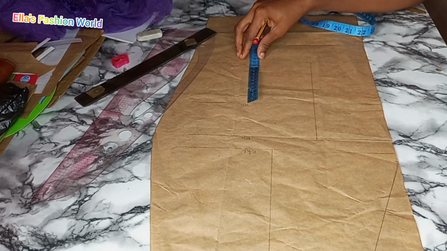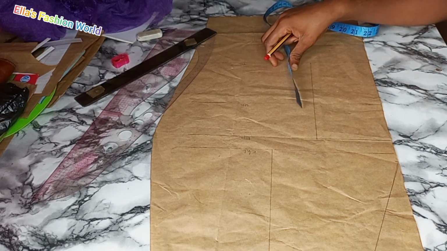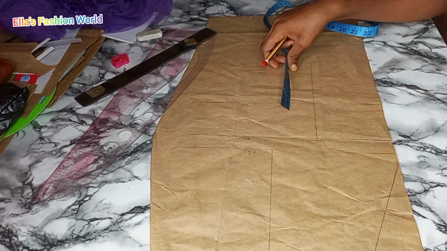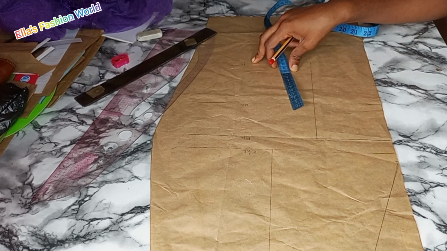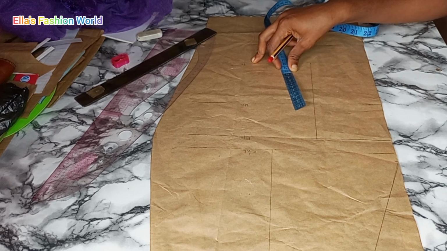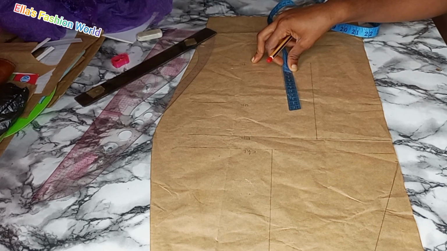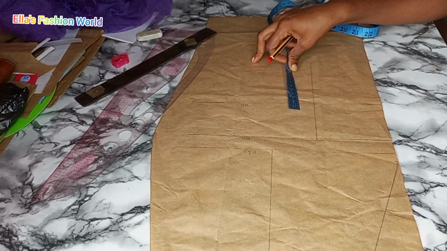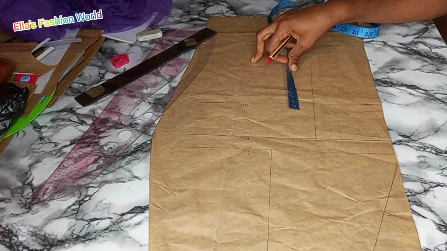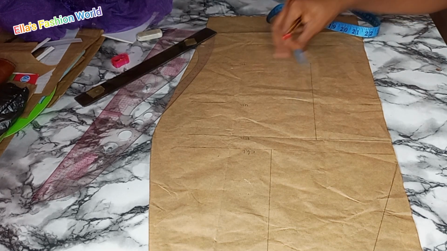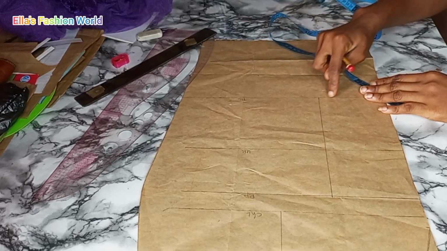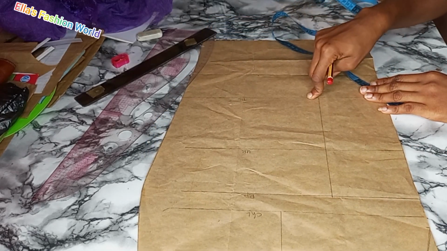Then what next we're going to do, you mark in your dart legs, which is for you getting your cup. Every bust size with its own cup. Okay, so likewise me, I fall into the category of those that have small boobs. All right, so the dart legs I'll be working with is 1.5 inches. Okay, so that 1.5 inches I'll be dividing by 2. So 1.5 inches divided by 2 is 0.75. So I'm going to mark the 0.75 at the right leg side and at the left leg side.